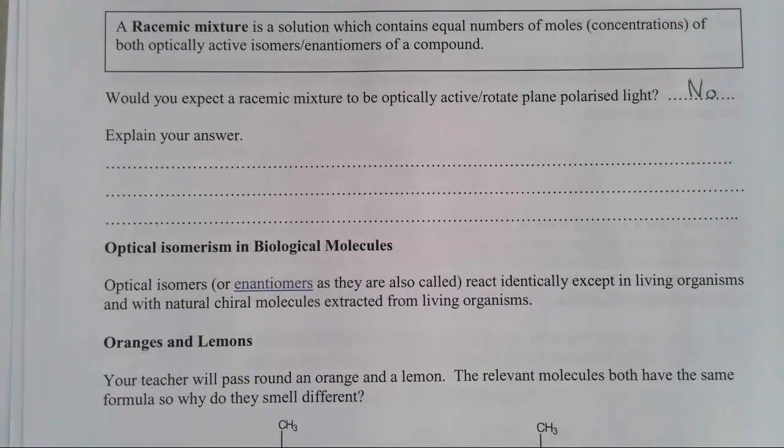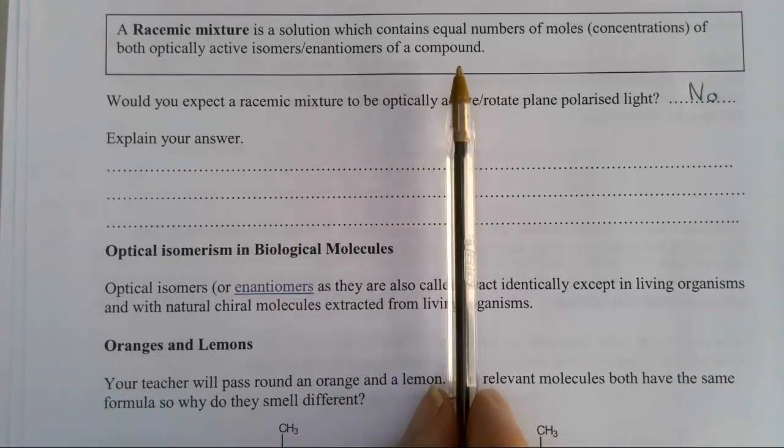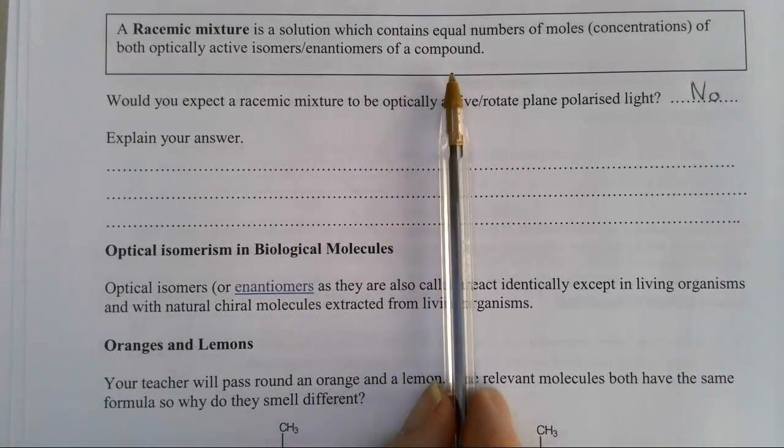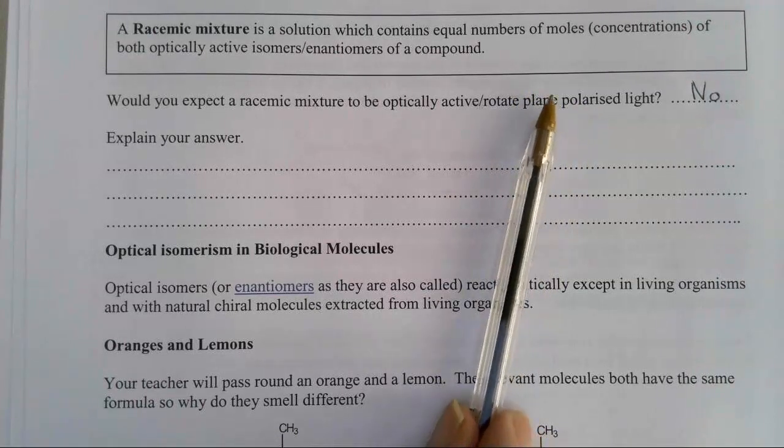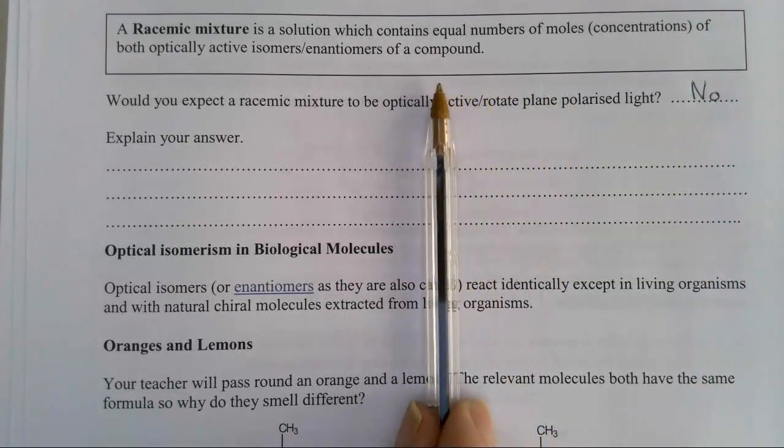The reason for that is these rotations. If we think about what's happening, we've got equal amounts of both enantiomers, both optical isomers. One will rotate in one direction. The other will rotate by the same amount in the opposite direction. So you're going to come back to where you started. In other words, you can't see the optical activity.